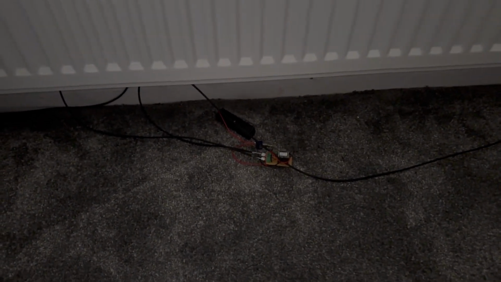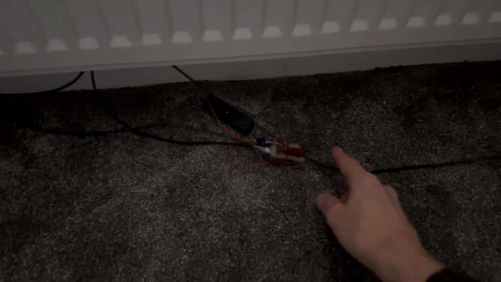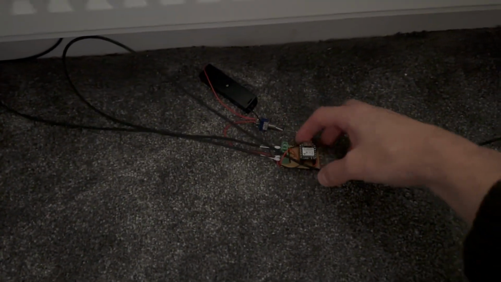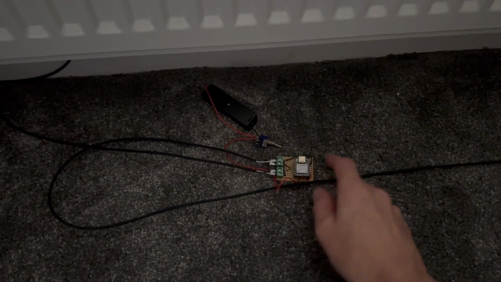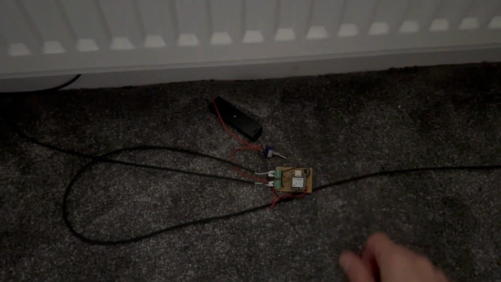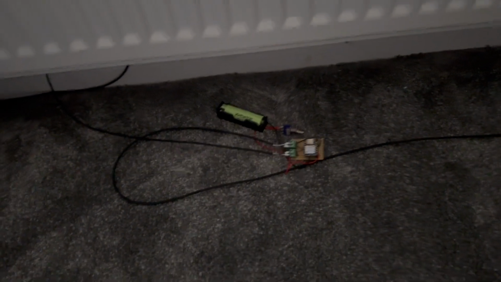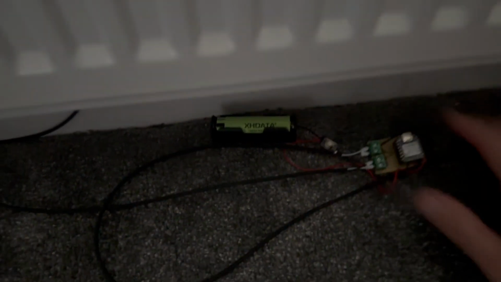So we'll start in the master bedroom, and I've got one of the strip board sensors connected here. It's just been mounted on a piece of strip board, and it's currently powered by a 3.7 volt battery, and that's connected to the tails of the radiator on either side. This one's got a little switch for turning it on and off.